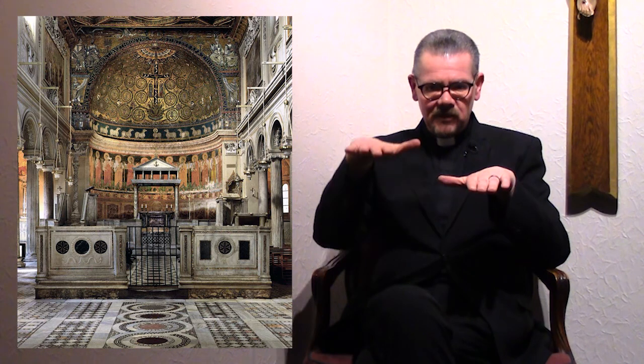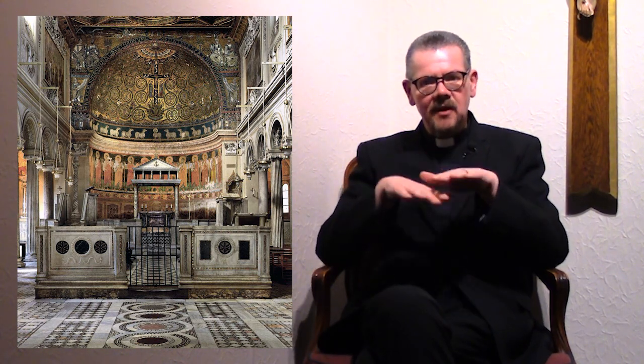And so they needed to rebuild the church. Rather than knocking down the old one, because remember what I said about the floor level being so much lower, they just filled it in and used it as the foundations for the church that we go into today. When you go into San Clemente, you cannot miss the glory of that church, which is this amazing mosaic behind the high altar.